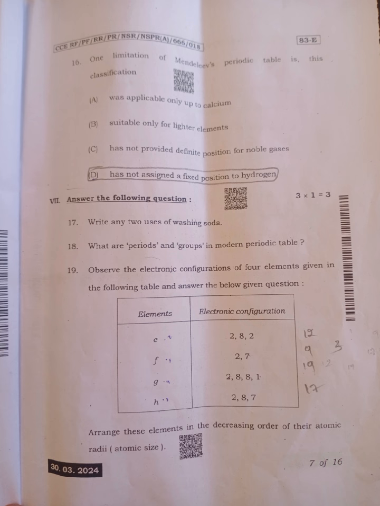And 18th question: what are periods and groups in the modern periodic table? Periods are horizontal rows and groups are vertical columns. And you have to arrange the elements. First you have to find out the atomic radius, then arrange these elements in decreasing order of their atomic size.